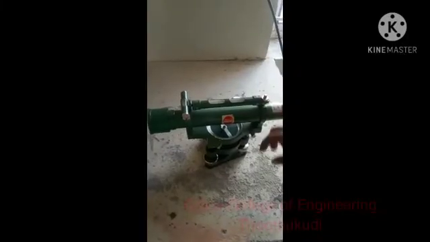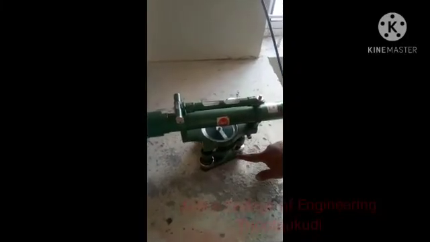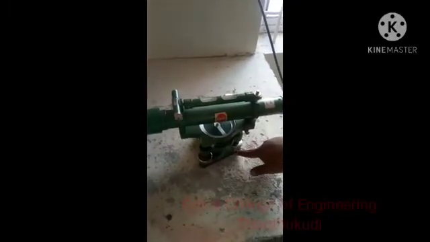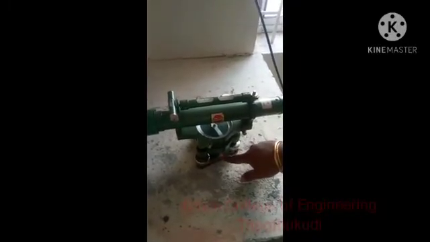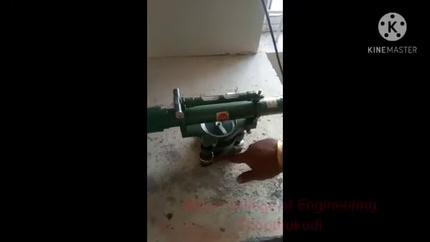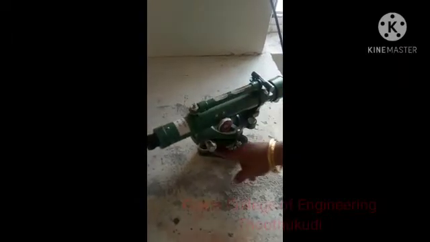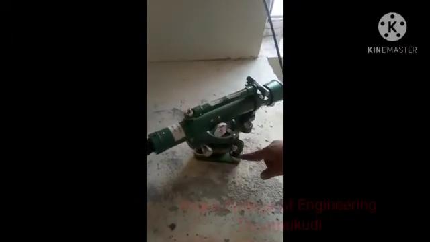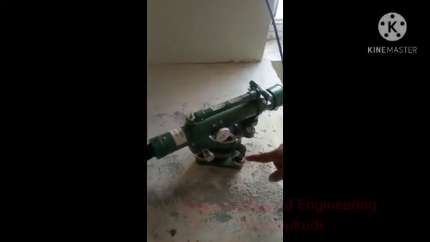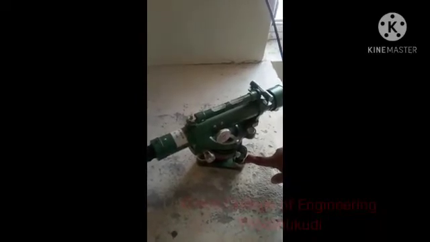The dumpy level consists of a tribrach plate. So here we have a triangular plate which is called the tribrach plate. Over that, 3 screws are provided, 1, 2 and 3. These 3 screws are arranged in a triangular manner, and they are called the foot screws.